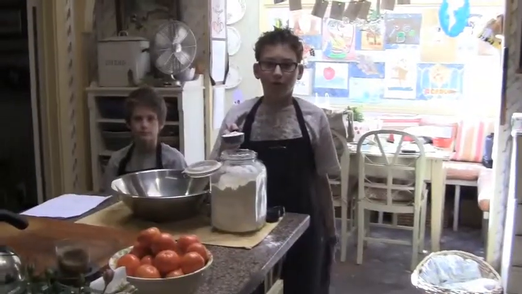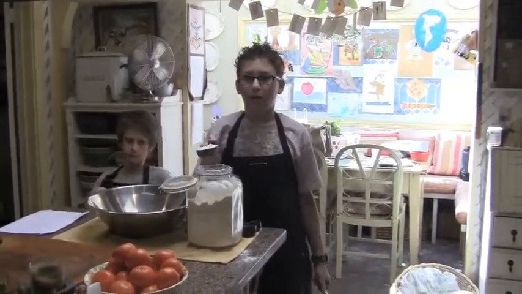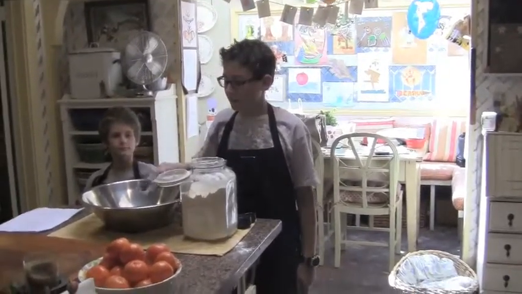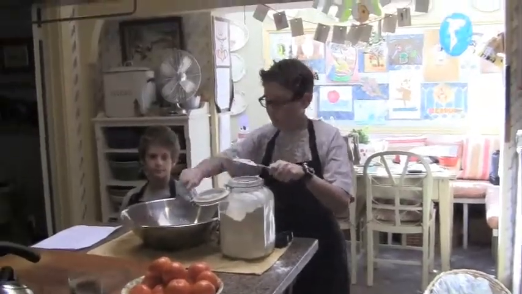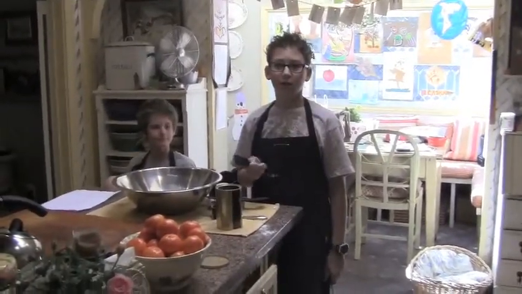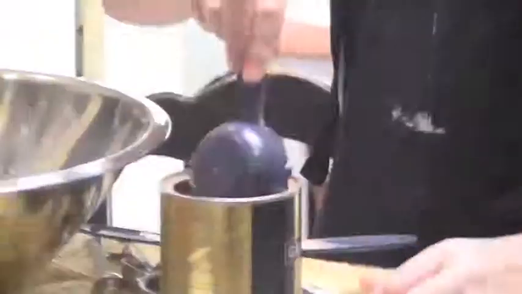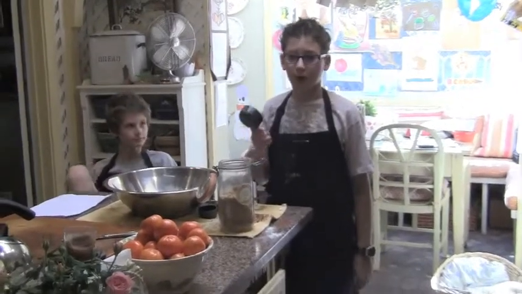So the first mathematical operation is addition. We have to add all the dry ingredients, starting with 1 1/3 cups of flour, which is 4 of these. The next dry ingredient is 1/2 cup of cocoa. The next dry ingredient is 1 full cup of brown sugar.